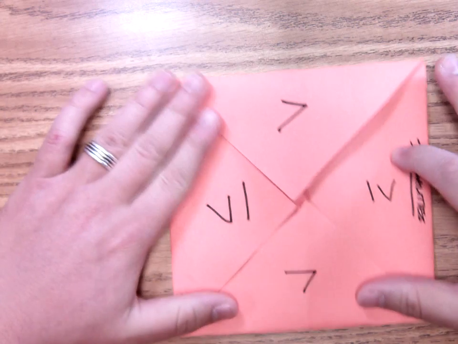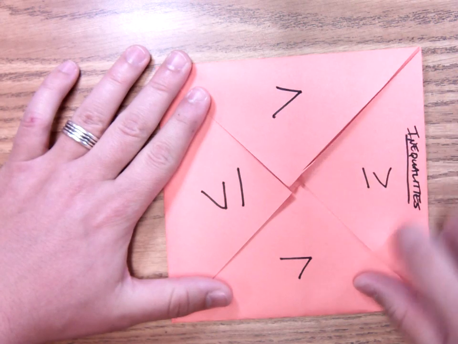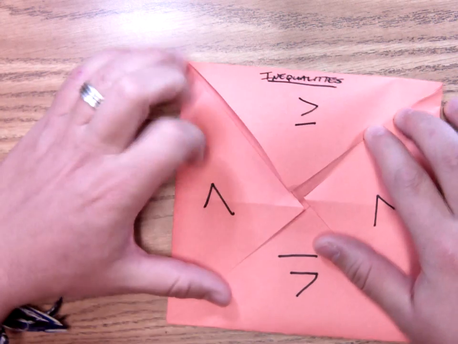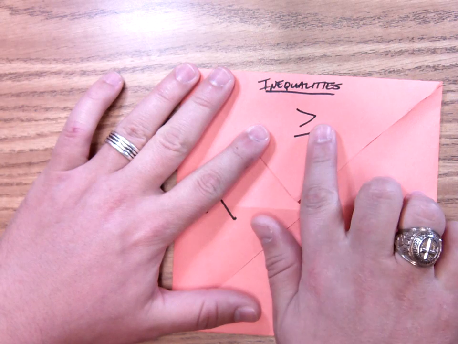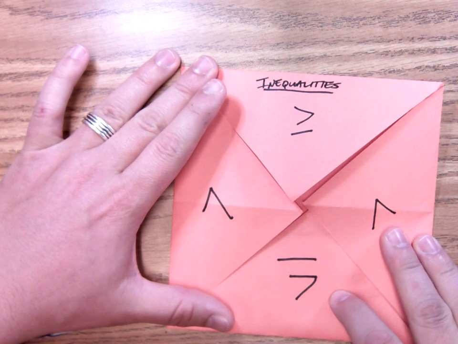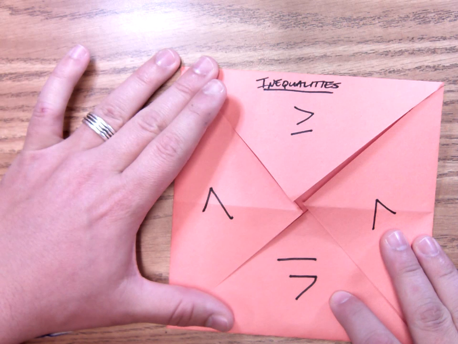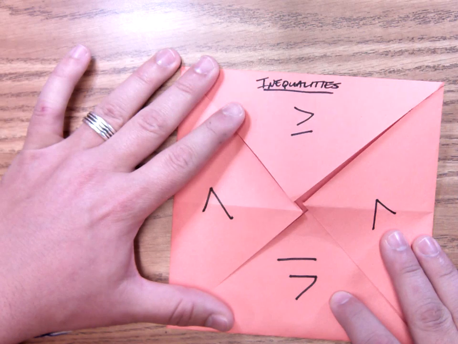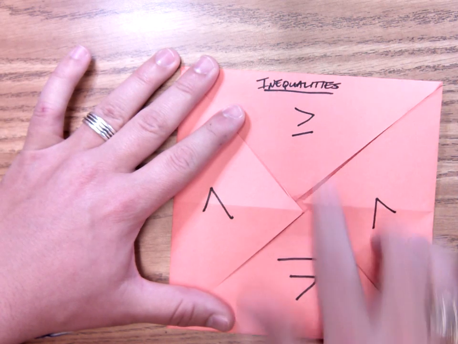So now this is the beginning of your foldable. So here's your inequalities. If you go around it again, it's greater than or equal to, greater than, less than or equal to, less than. Okay? And you got to remember, these look the same because they're upside down. Okay?